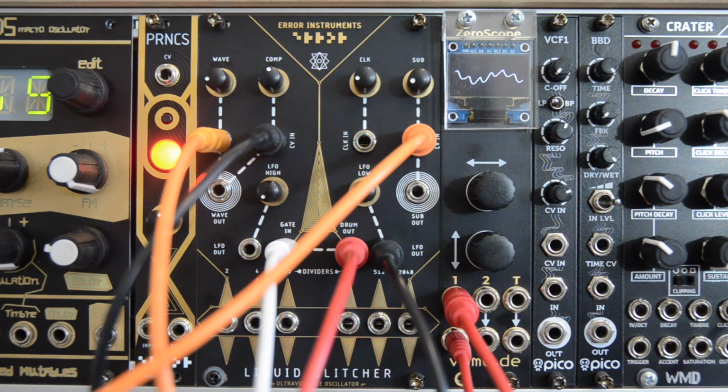If you're looking for a quick way to add some dirt or noise to your system, but you don't like modules that are restricted to either digital noise or static white or pink noise, I think it's worth to take a look at Liquid Glitcher, as it provides plenty of noise and more.